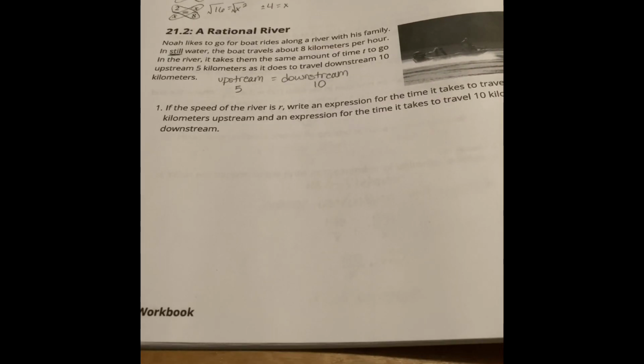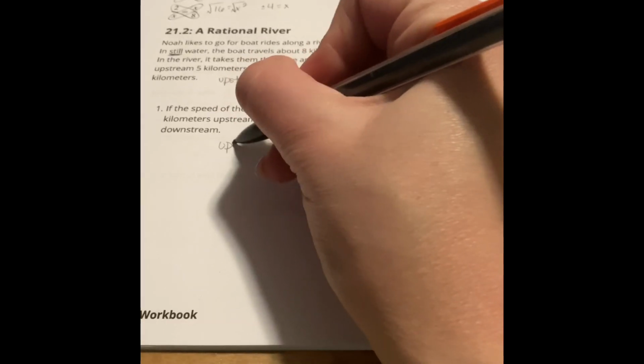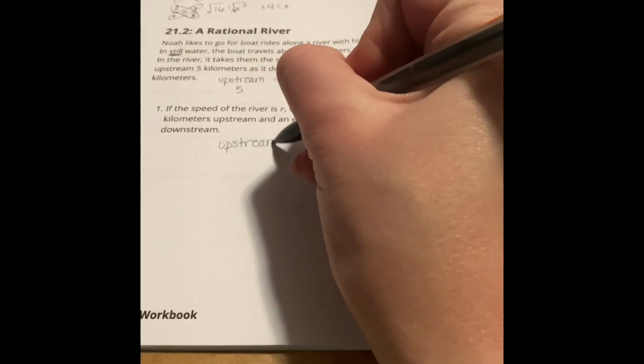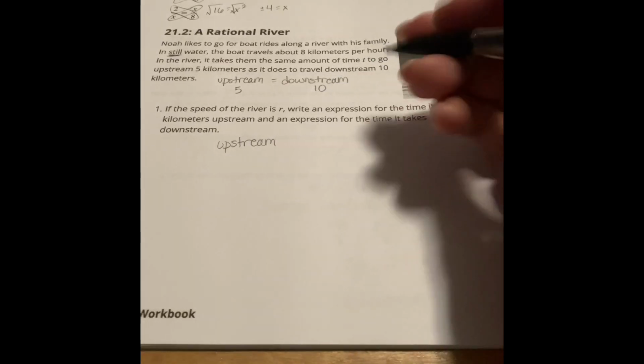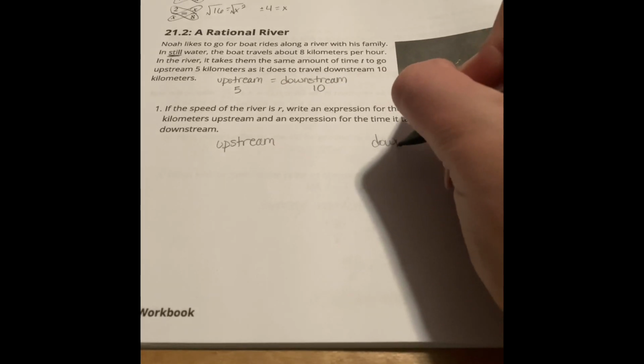So if the speed of the river is r, they want to know how long it's going to take to go upstream and how long it's going to take to go downstream. So if you think of going upstream, that means you're going against the current. If you're going downstream, you are going with the current.